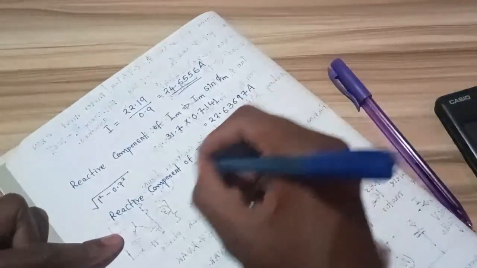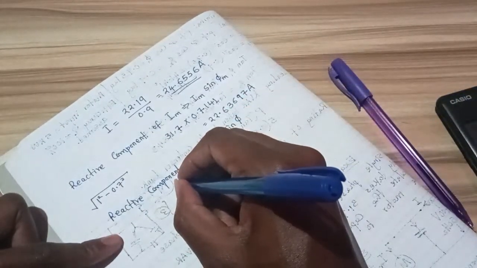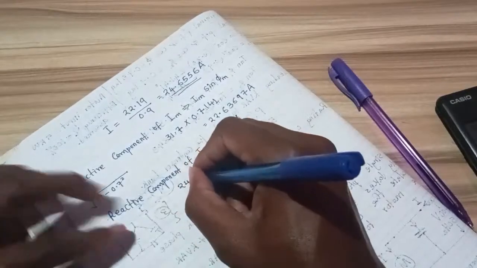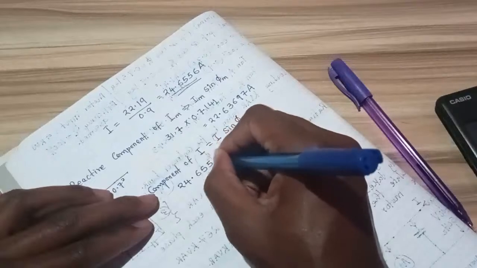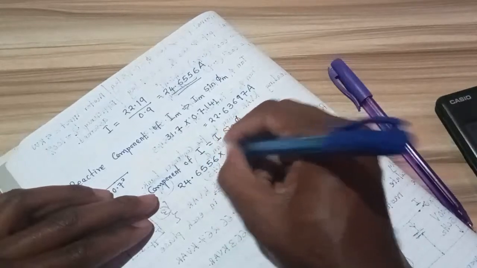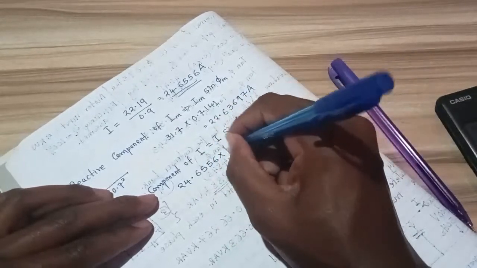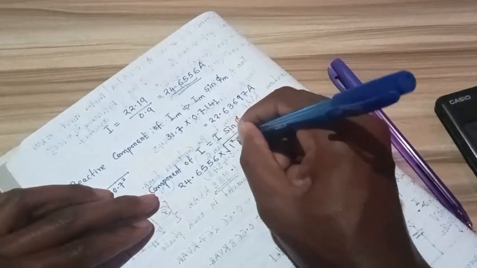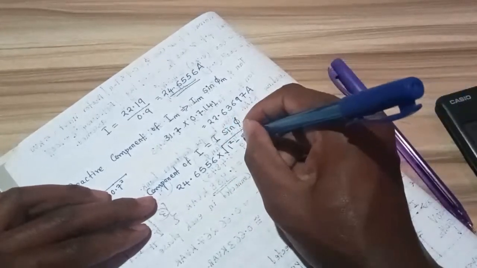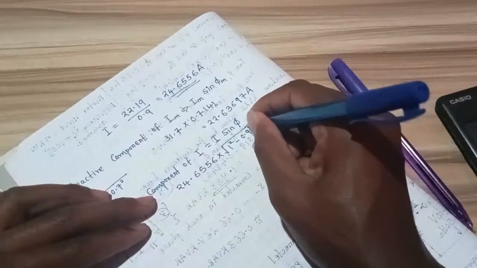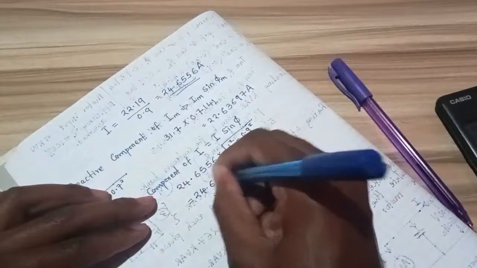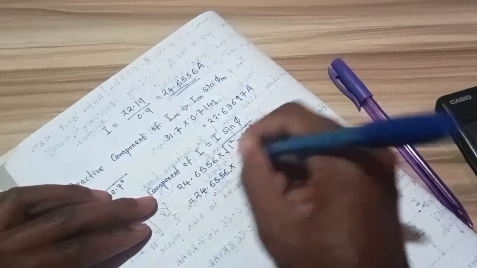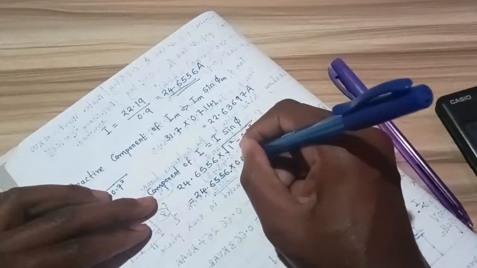We know our I as 24.6556. So we multiply by the square root of 1 squared minus 0.9 squared.